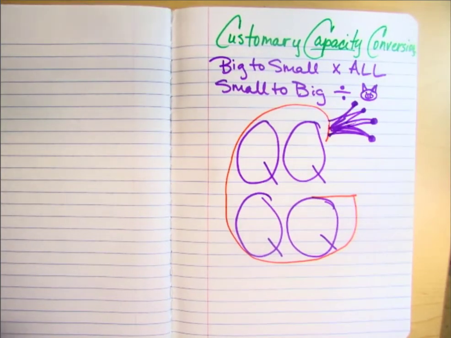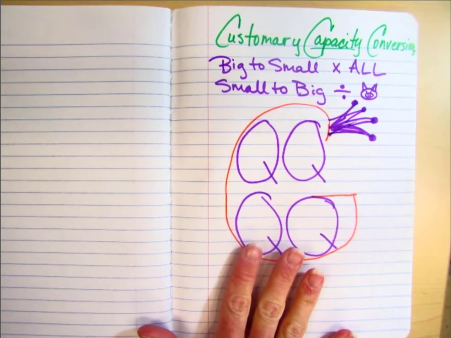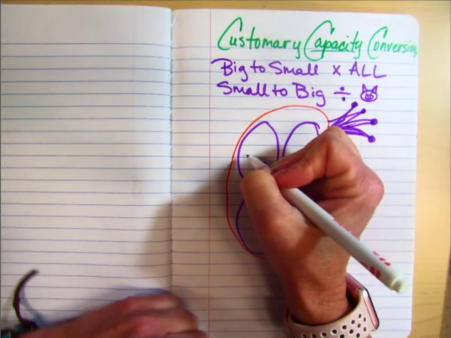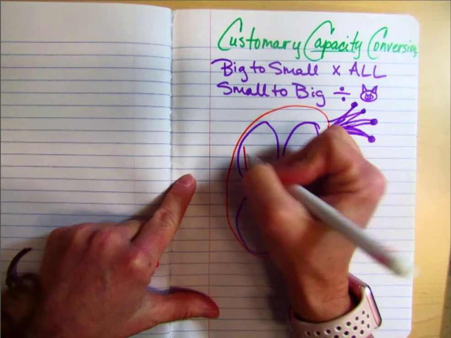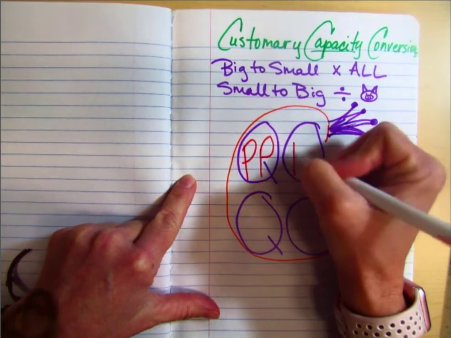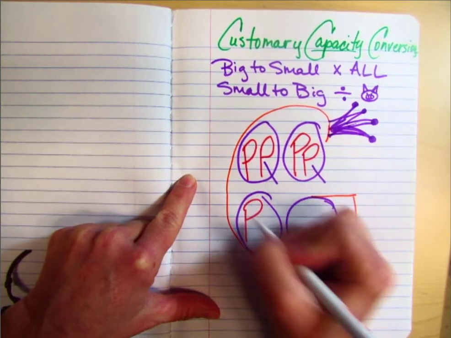And a lot of times I ask kids how many P's are in a Q, how many Q's are in a G. If you can close your eyes and think about this picture, it helps you figure out these problems. So King Gallon has 4 queens. Each queen has 2 princesses. I'm going to make some P's in here. Little pretty princesses.